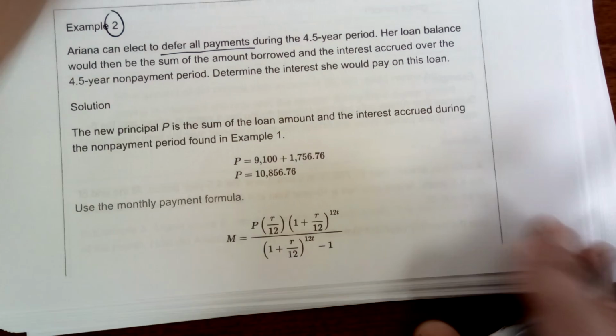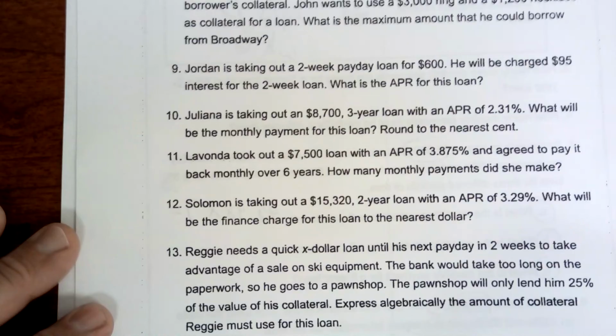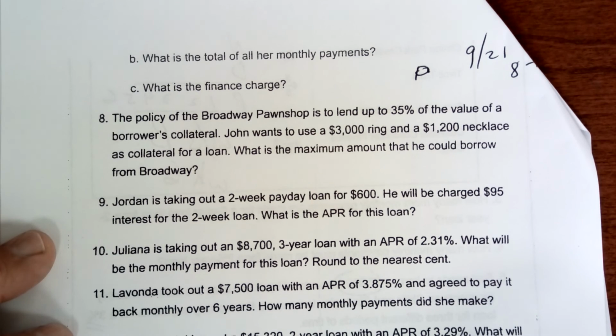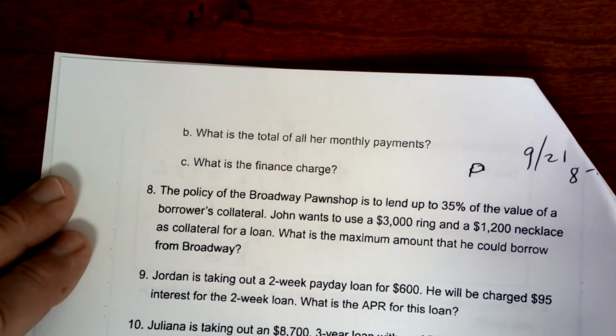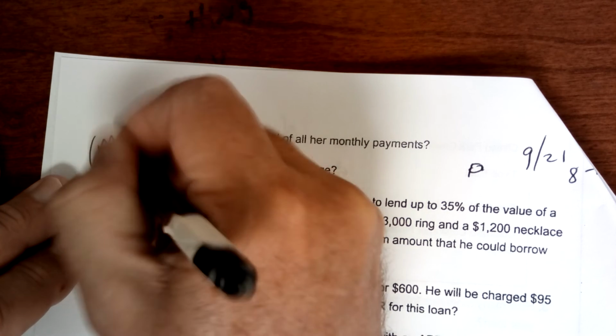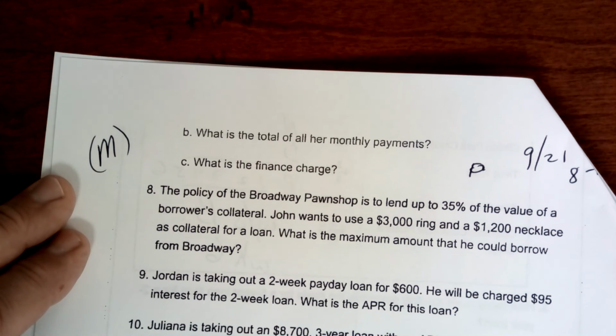Today, we're going to finish that worksheet from yesterday. If you didn't get yesterday's worksheet, either check in the folder or check up here on the cart. And this is what we're doing today. And you should have this back copy. If you get stuck, let me know. You're going to probably have to use that monthly formula to get the monthly payment. Okay? All right, so that's pretty much it.